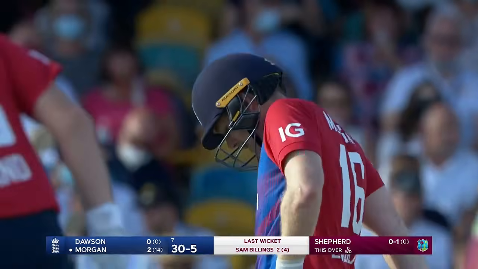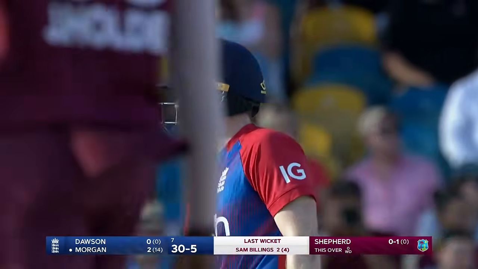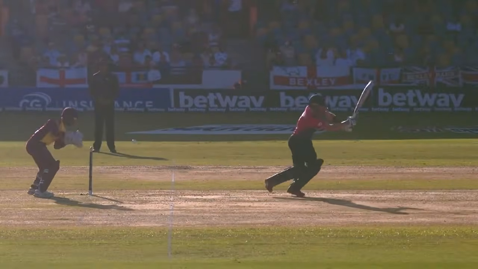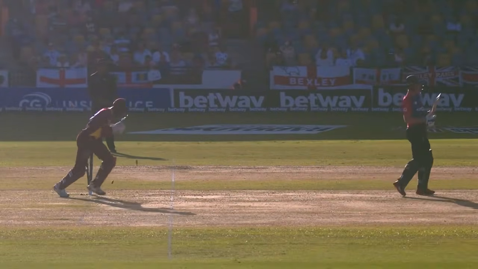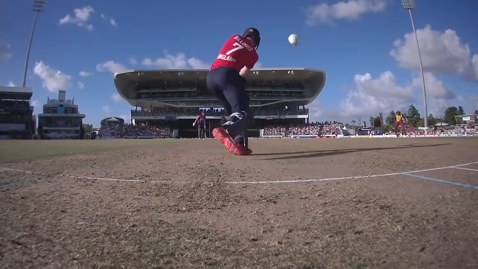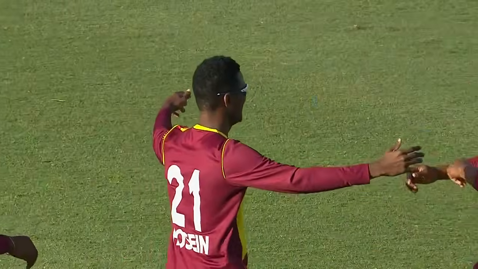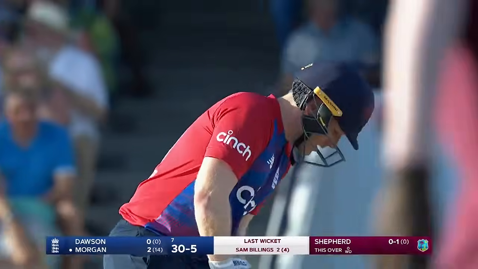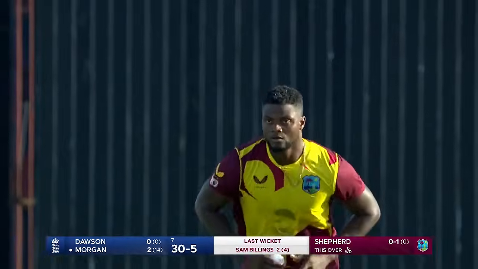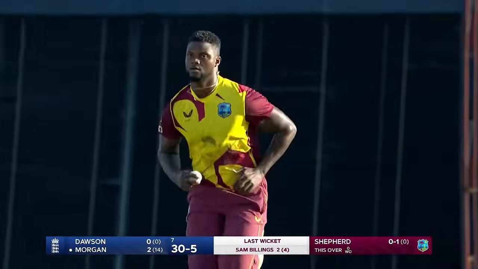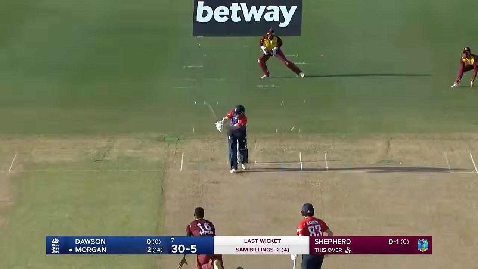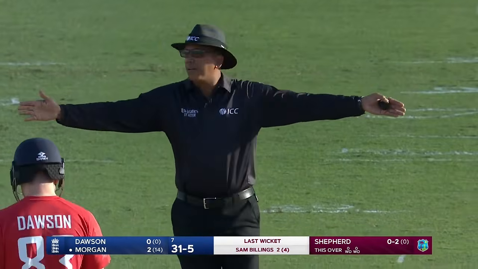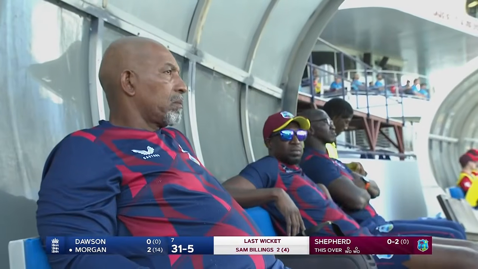Starts with a wide. Romario Shepherd, pretty young into international cricket as well. But stumping there, fantastic. Good hands from Shai Hope. And Akeal gets his first. Beautifully bowled, wasn't it? I wonder if he spotted Sam Billings coming, or just got a feeling or a signal from somewhere. Good hands from Shai Hope.